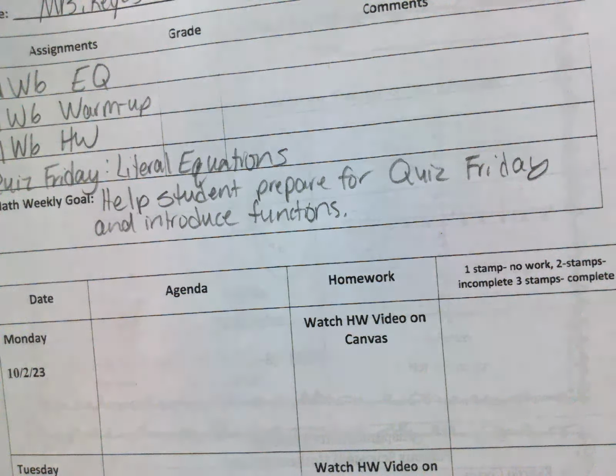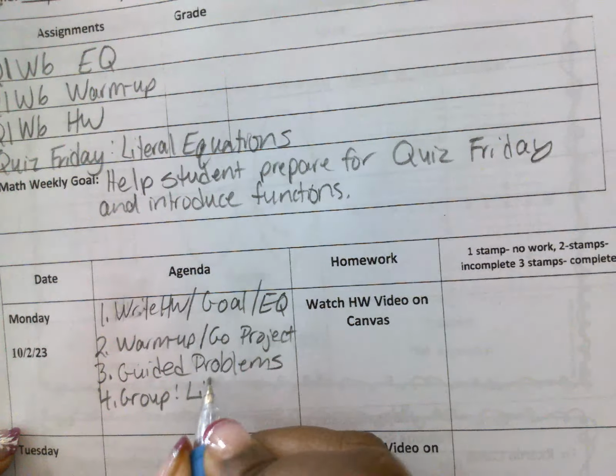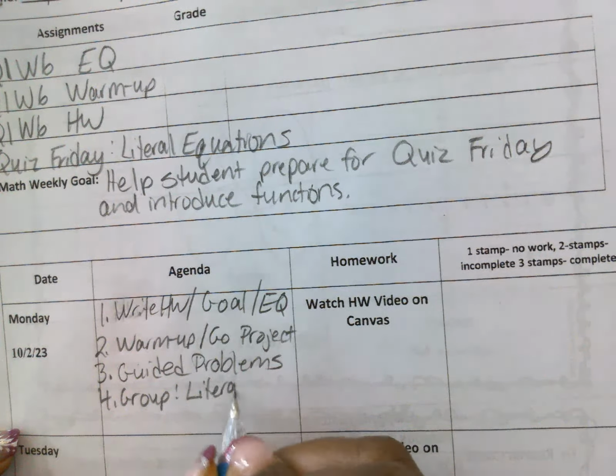I'm going to give you just a little time to complete the warm-up. You should have already been working on the warm-up. I'm going to go over the project. We do have a project. After which we are going to do some guided practice problems on literal equations. And then we have a group assignment that we're going to do. It's called a literal equation investigation. This is for a grade. You're going to turn this in for a grade.